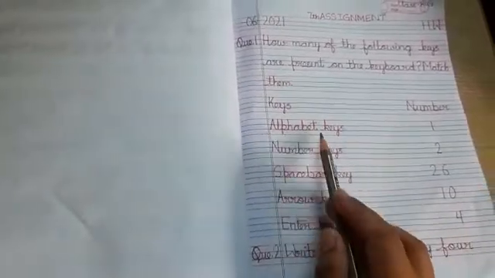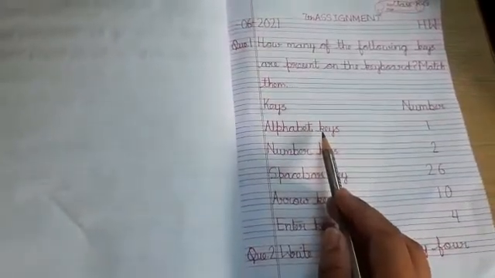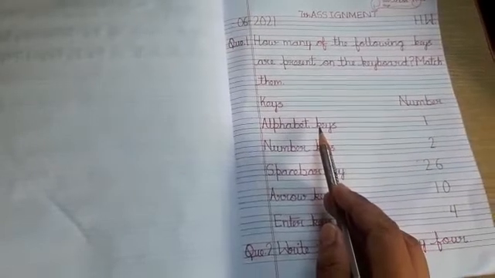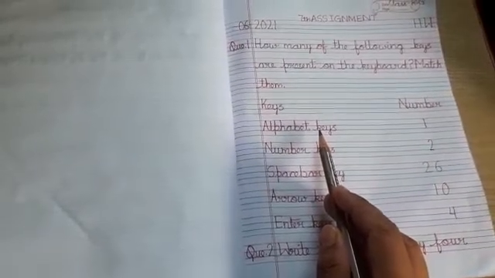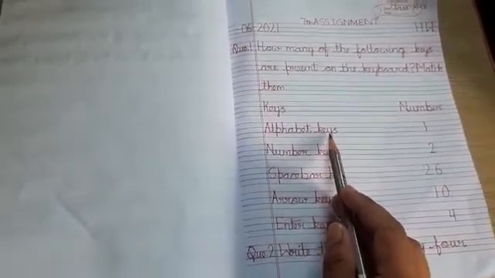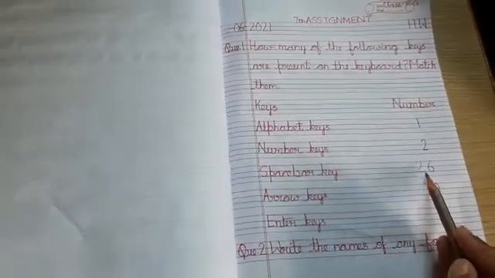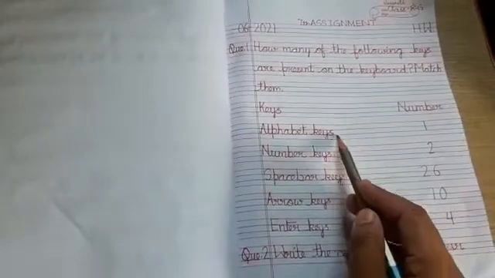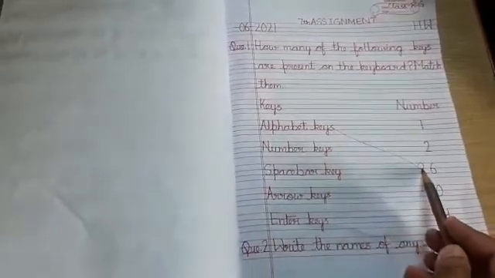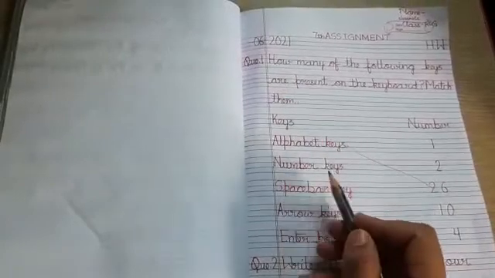Okay, alphabet keys. Children, how many alphabet keys are there on the keyboard? I told you how many alphabet keys are there on the keyboard. Very good children, there are 26 alphabet keys on the keyboard. Here it has written 26. Match it with 26. Done children? Now next is number keys.